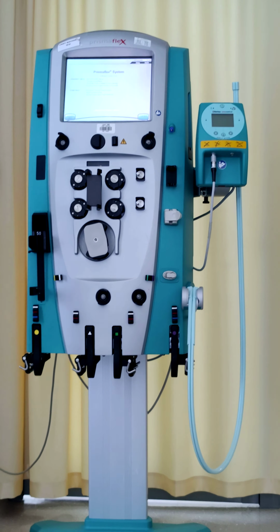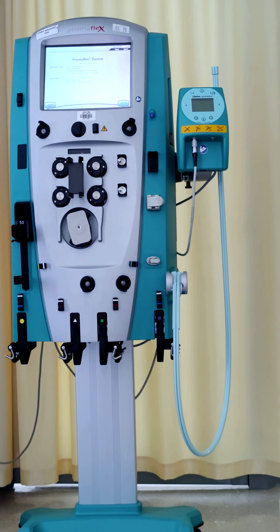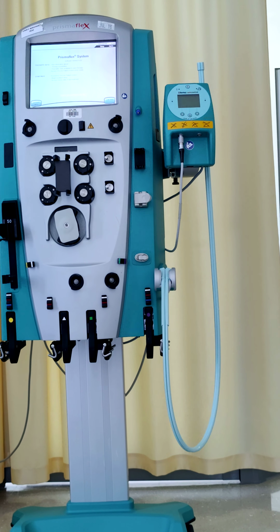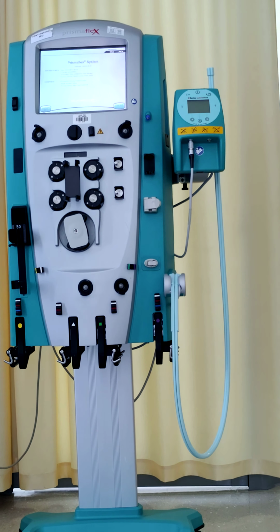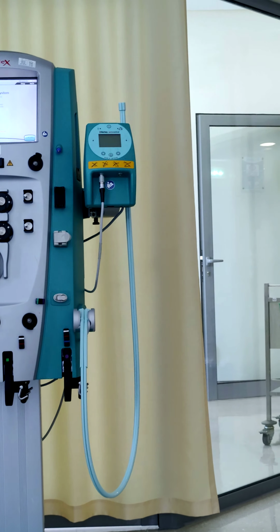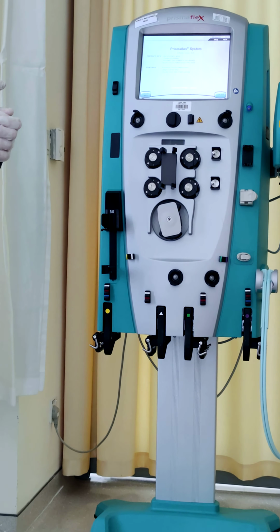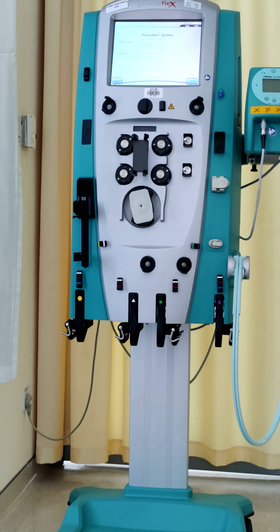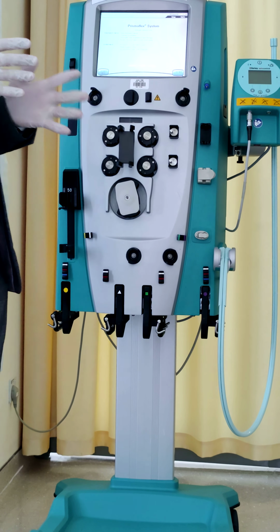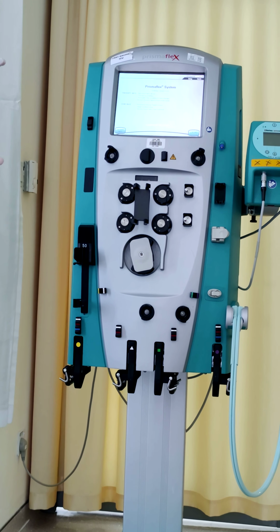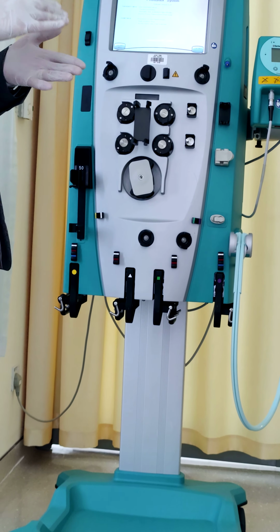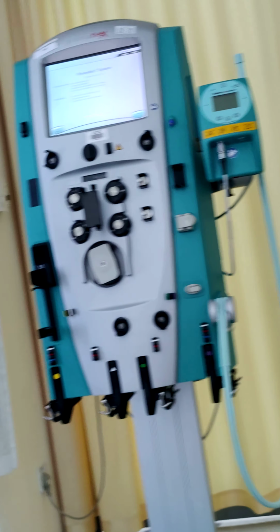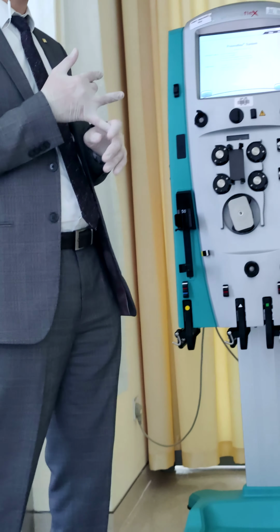Regarding settings, what do I have to set, as a doctor? What is my role? What do I have to set in the machine? The prescription. You will mention the blood flow, usually the same as CRRT, 200 or more. Usually we are not increasing it too much, between 150 to 200 in this range. This is for adults, sure. But first thing in the prescription, the blood flow.